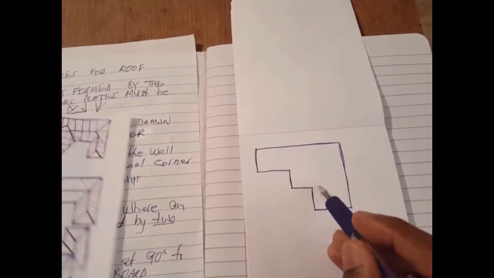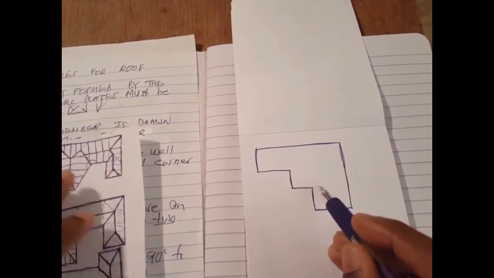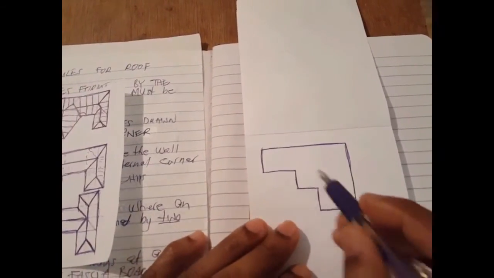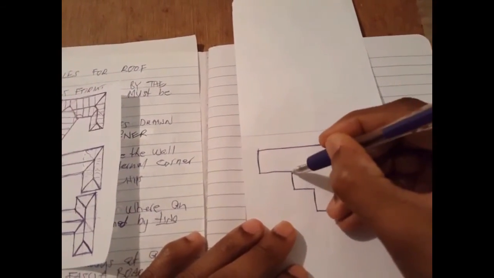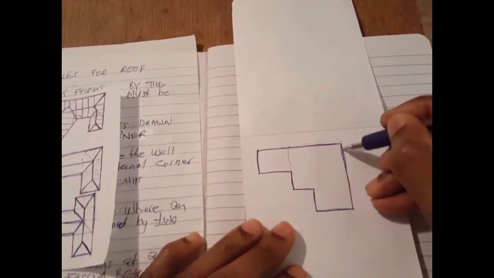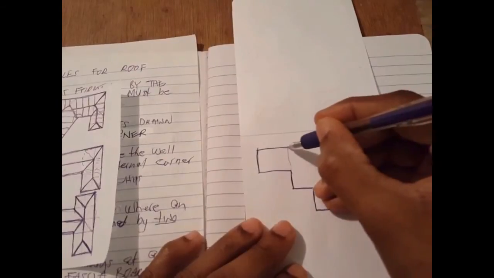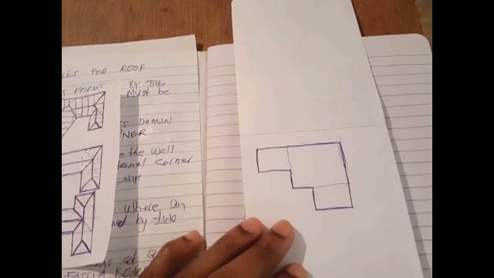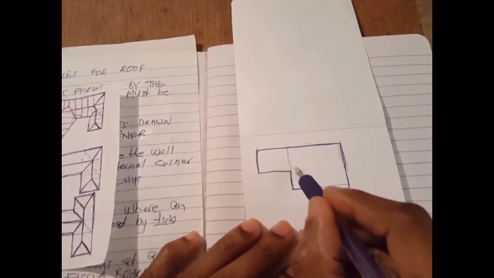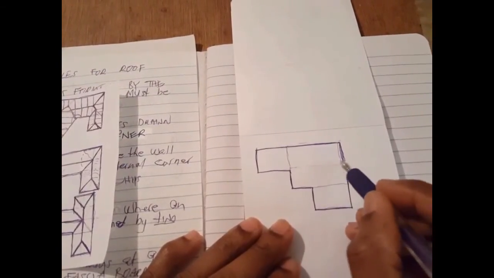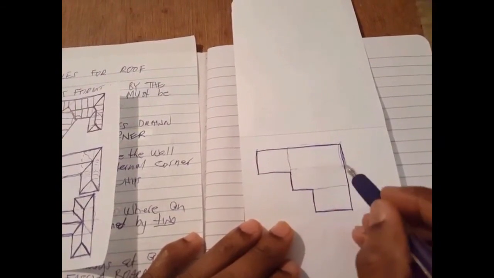The rule says that we are to draw the largest possible rectangle first, and then the smaller one. So from this point we can get the largest possible rectangle here. That's one rule. The other rule states that we must draw the ridge along the longer side in the middle. So for that, I generate that.